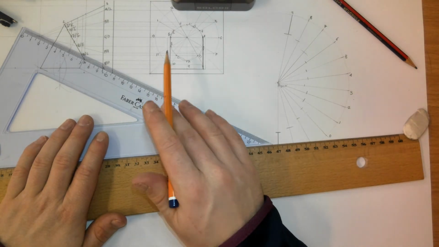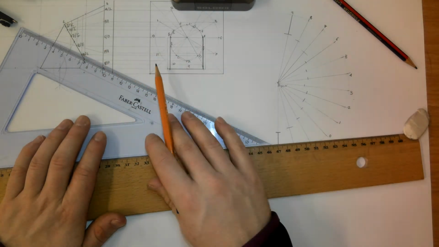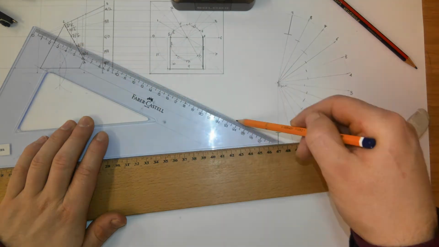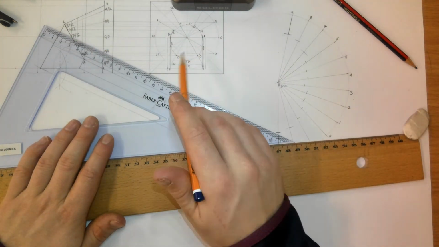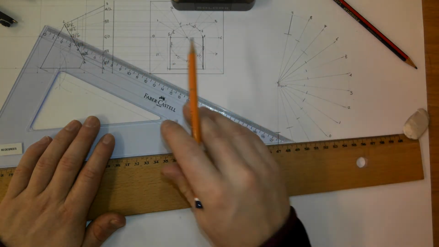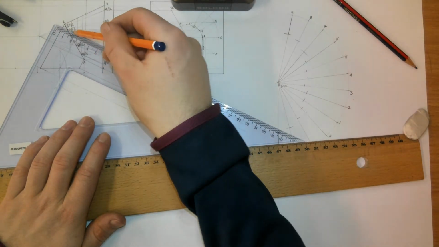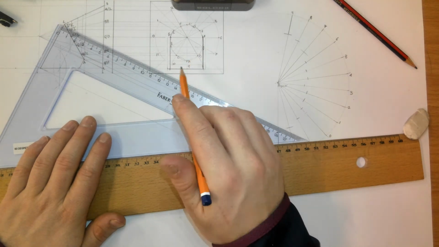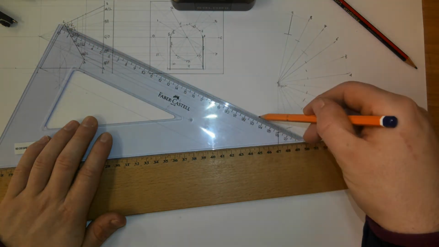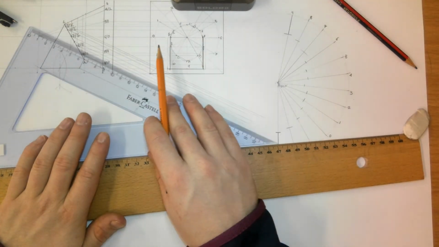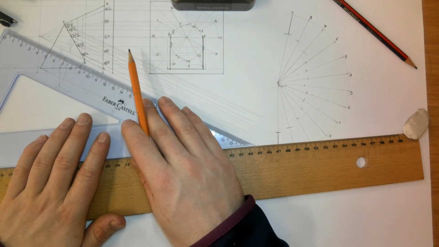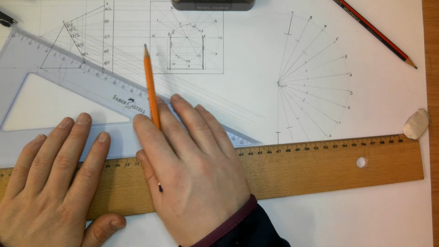Okay, and then all the letters here have to be extended out as well. So all those letters are extended out, and what else do I need to do next?